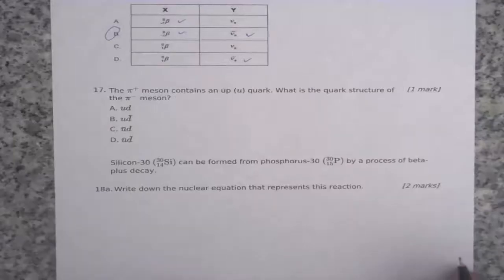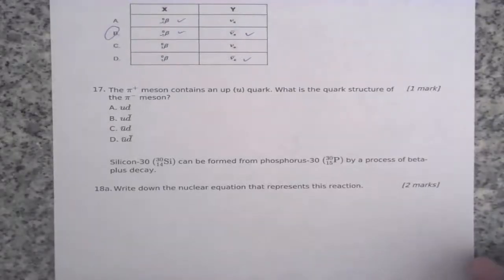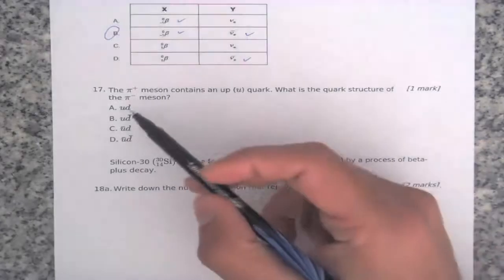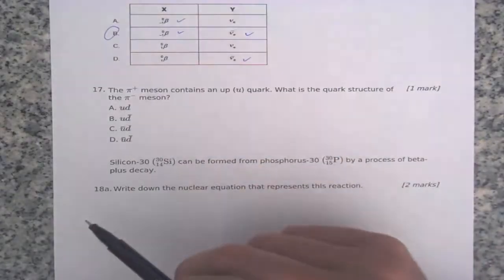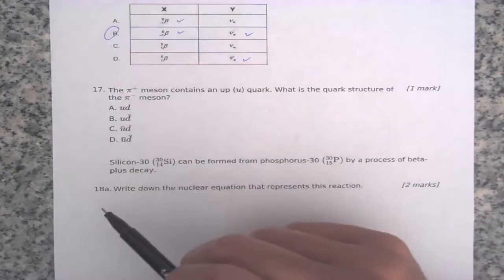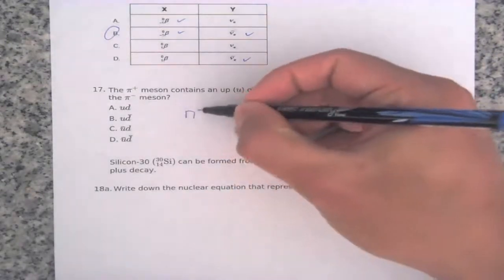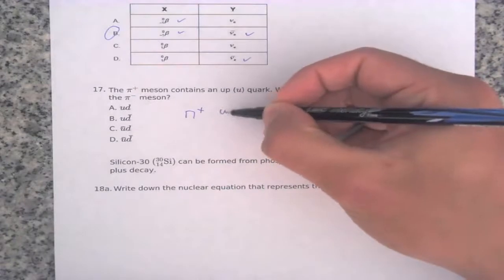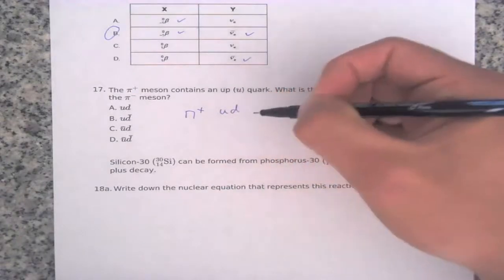And now the last one, number 17. The pi plus meson contains an up quark. What is the quark structure of the pi minus meson? You see the pi minus options: an up and a down, or an up and anti-down, and whatever else you see. So definitely the pi plus needs to include an up and a down quark.